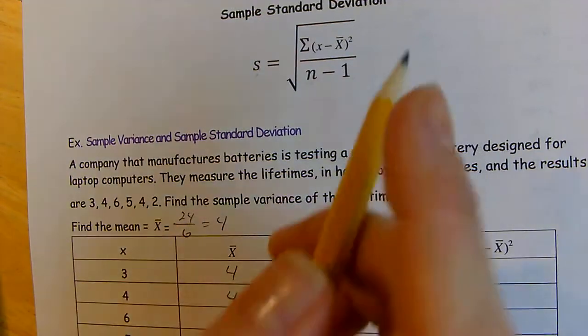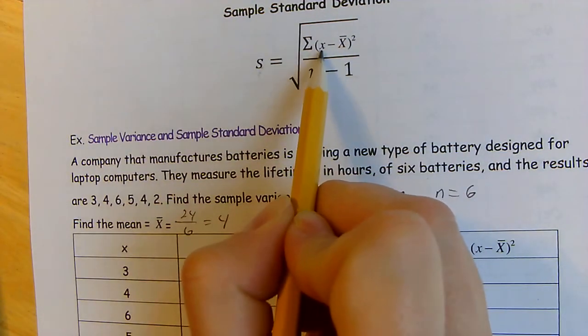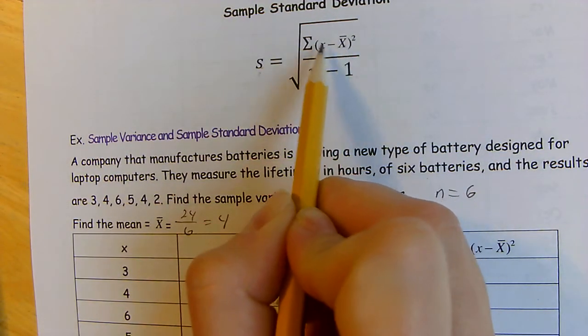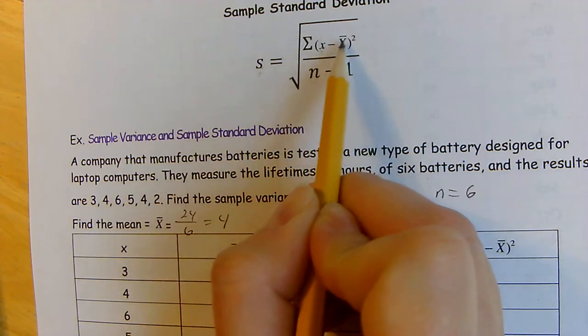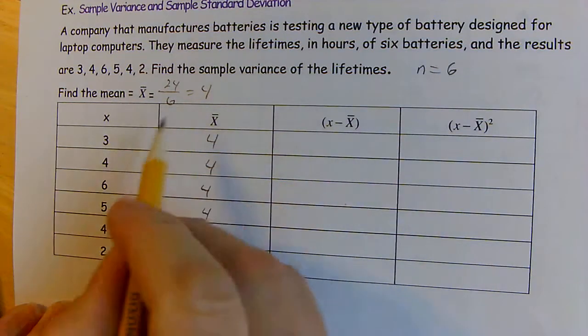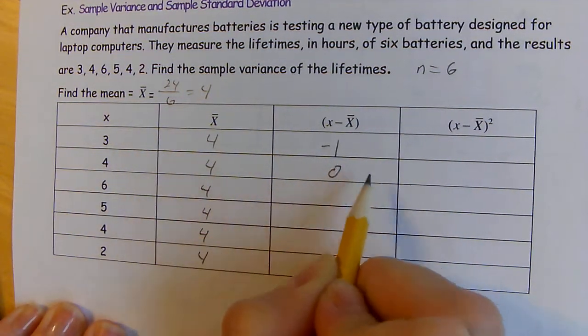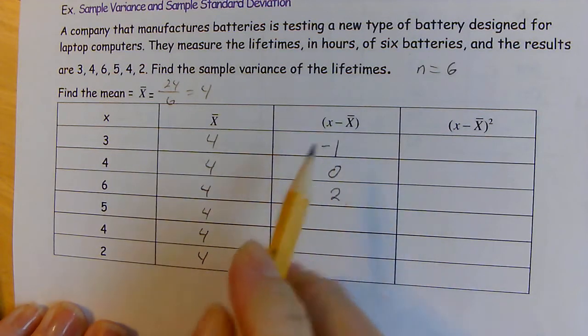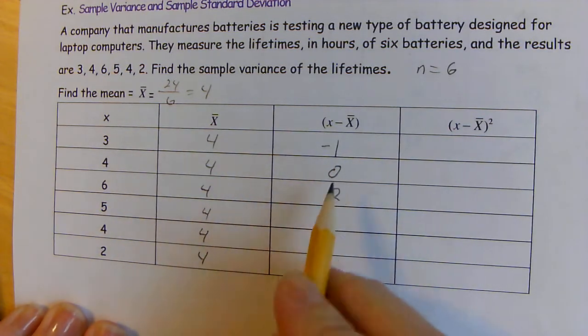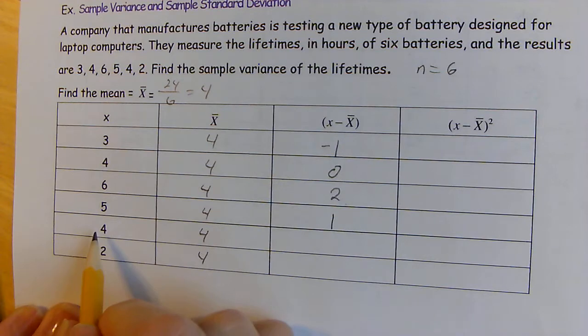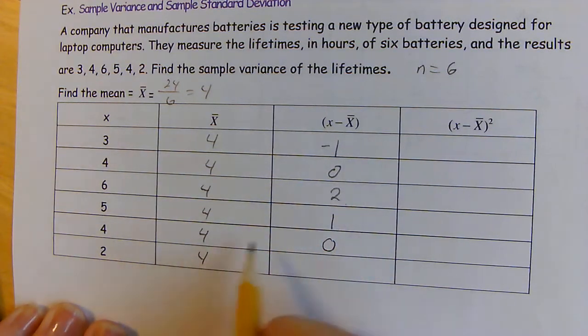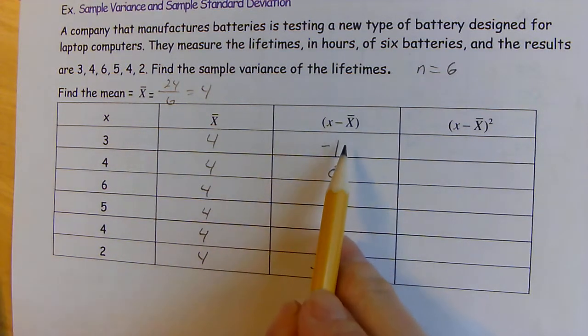So the formula says, hey, we want to know each sample battery's distance from the mean. Then we're going to take that, square it. Then I need the sum of that whole column. So this is what this chart is doing. So this battery is 1 below average. This is right on the average, 2 above. So 5 minus 4, this is 1 above average. This is right at the average, and 2 below.